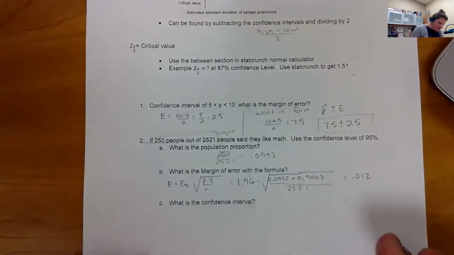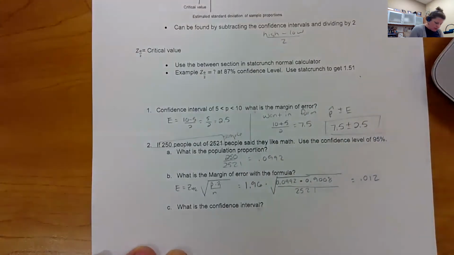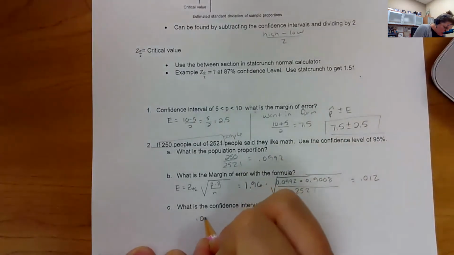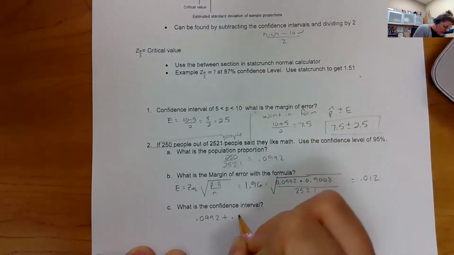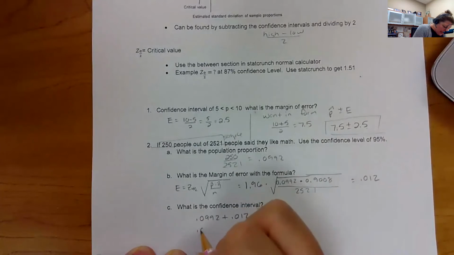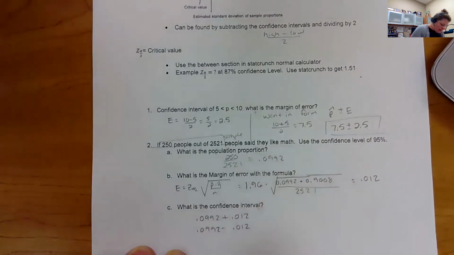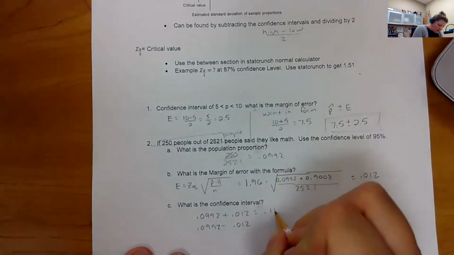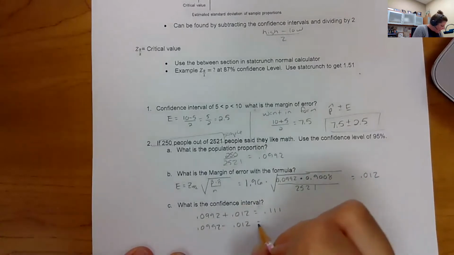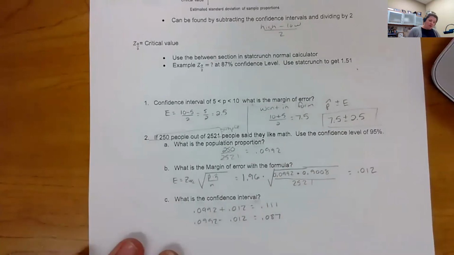So our confidence interval, we know our population proportion. So we have our 0.0992. We're going to add this 0.12, and we're going to subtract that to get two values of 0.111 and 0.087. So what did I do?